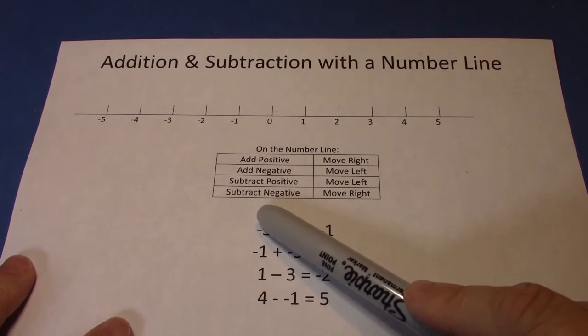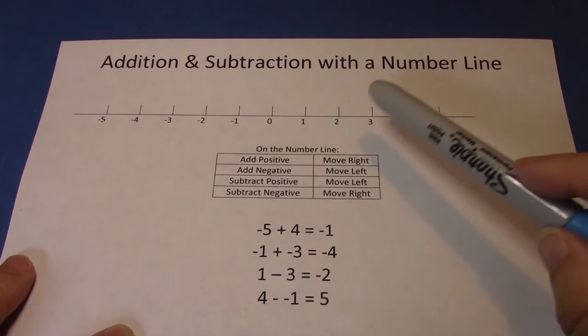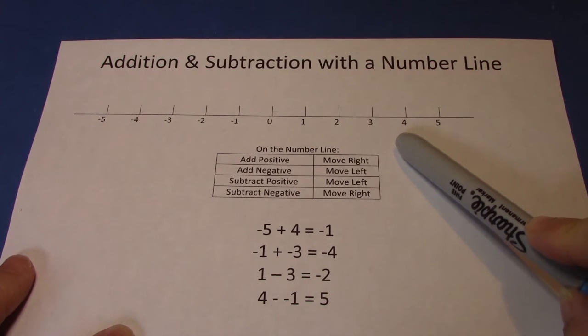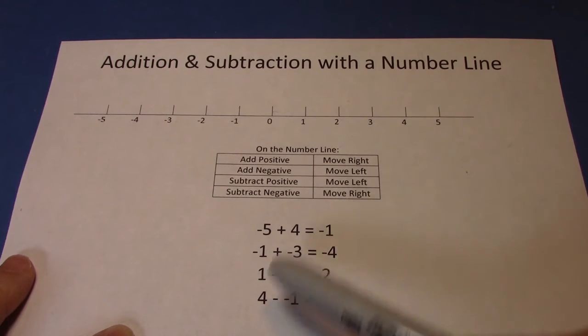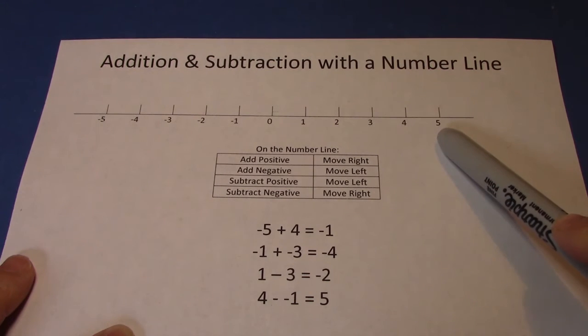And finally, subtracting a negative means to move right. So we're going to start here at positive 4, subtract a negative 1. Subtracting a negative is moving to the right. How many spaces? 1. So 4 minus negative 1 equals positive 5.